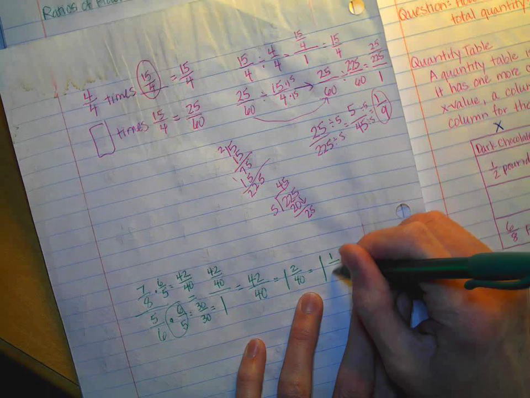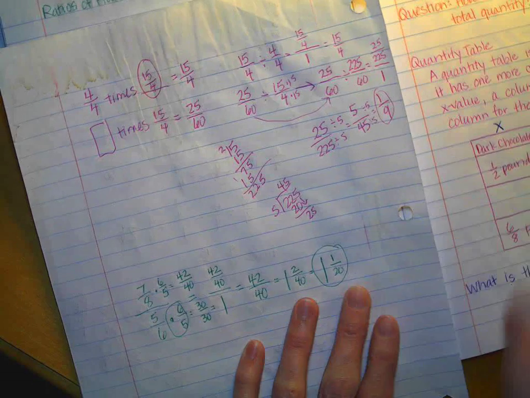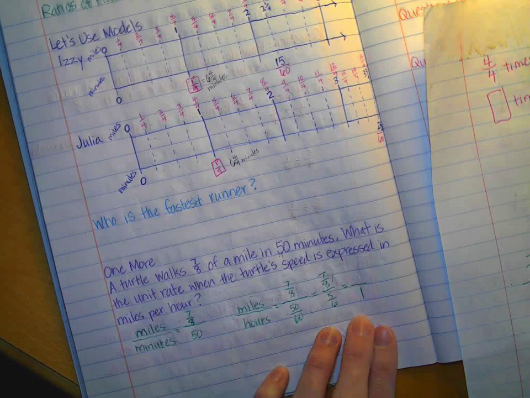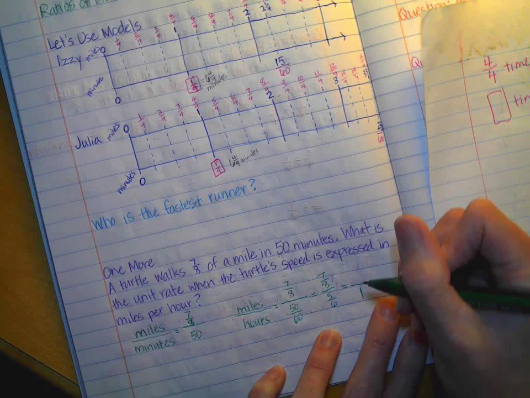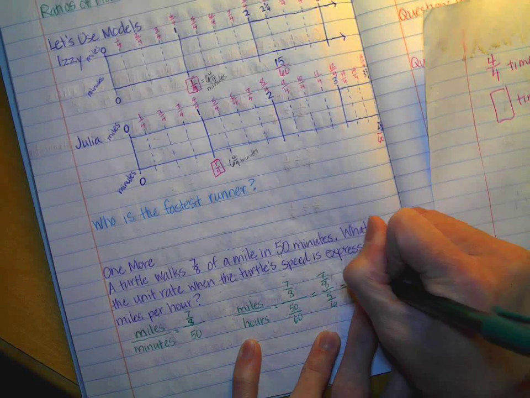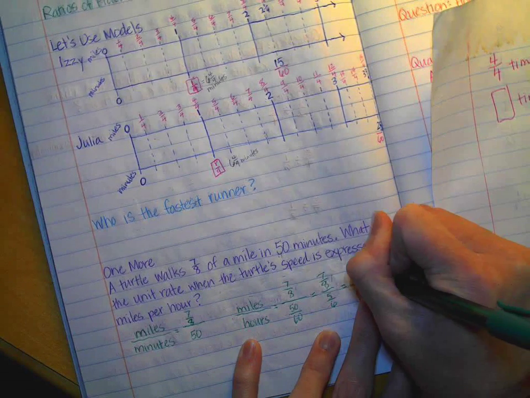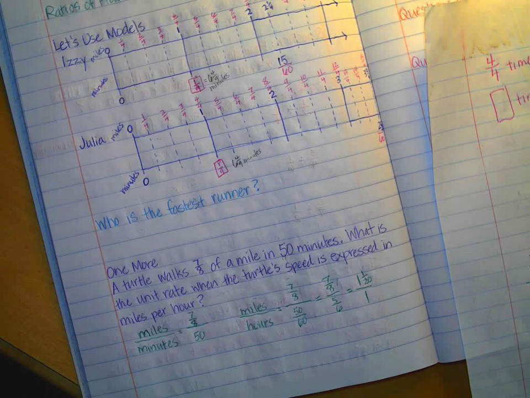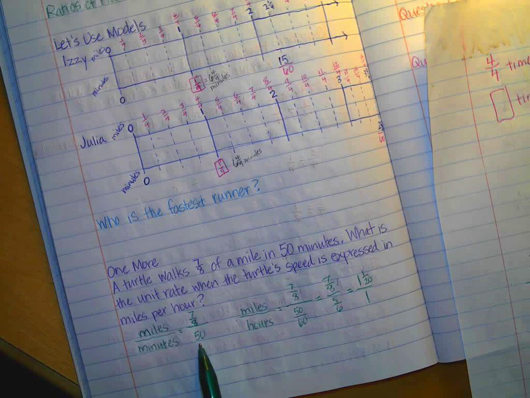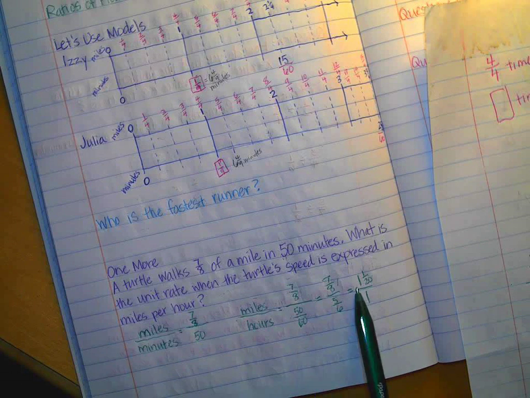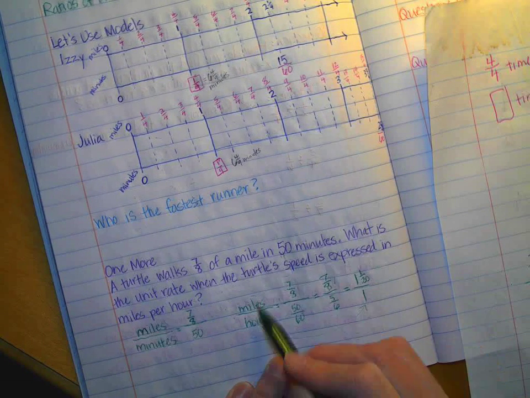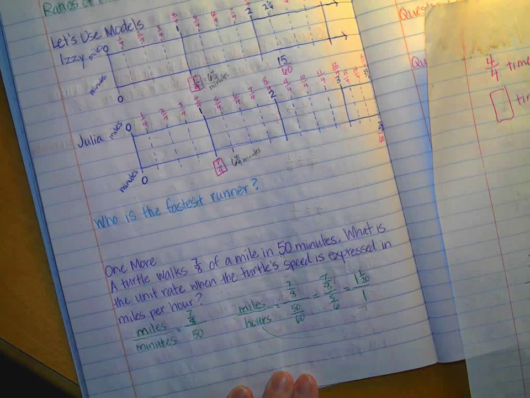That's your answer. Okay? So the unit rate for the turtle is that it can travel 1 and 1/20 of a mile in 1 hour. He can do 7/8 in 50 minutes, but he can travel 1 and 1/20 in a whole hour. This became hours, remember? Hour, miles. Does everybody see it? Okay, so that's how you do that problem.